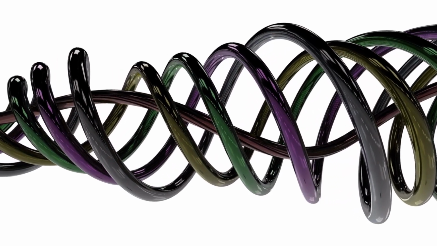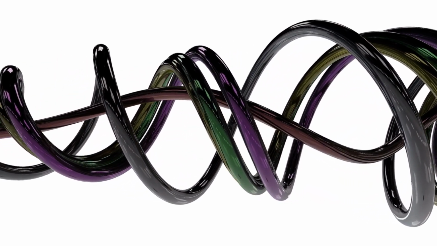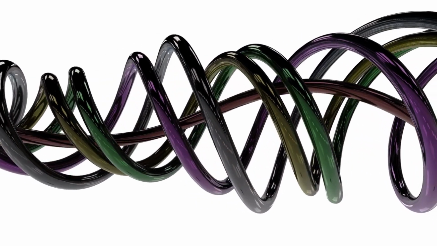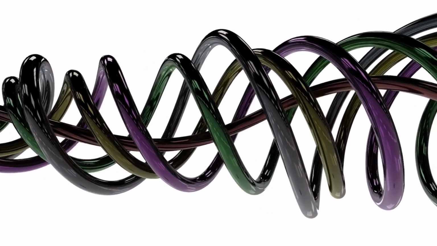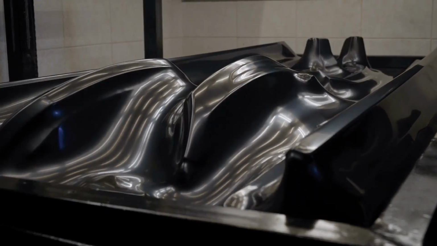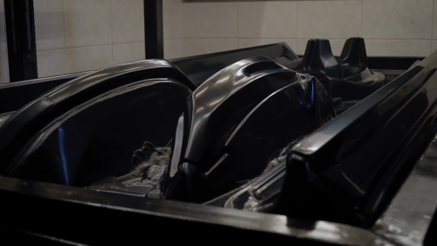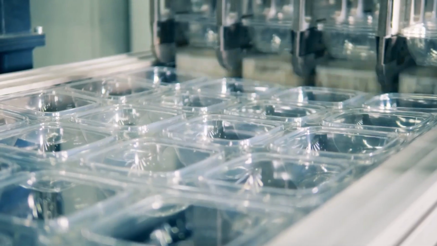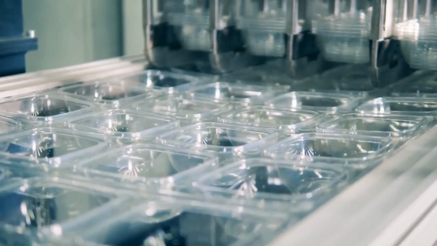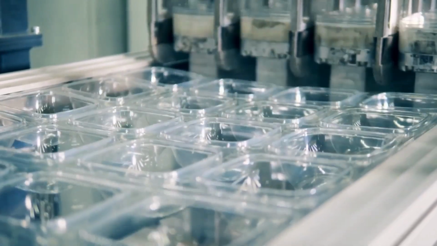After polymerization, the plastic material is in a raw form and needs to undergo further processing to achieve its desired shape and properties. There are several methods used for processing plastic, including extrusion, injection molding, blow molding, and thermoforming. Each method involves heating the plastic material and shaping it into the desired form using molds or dies.